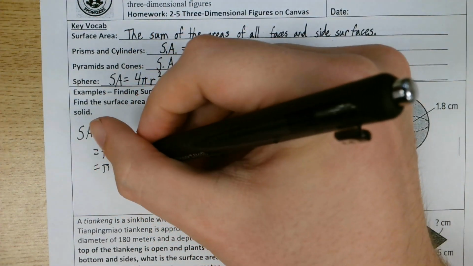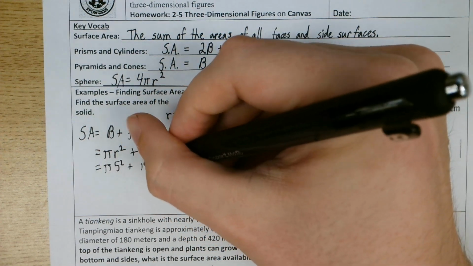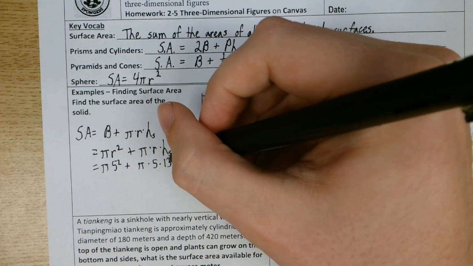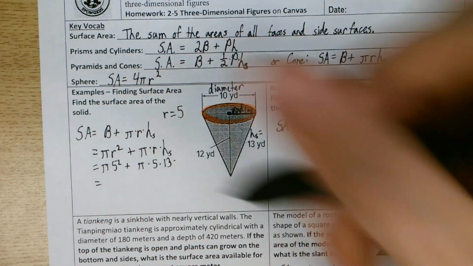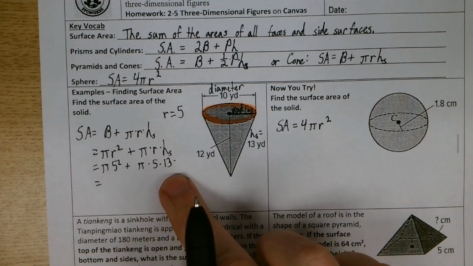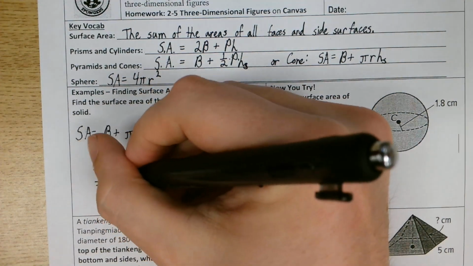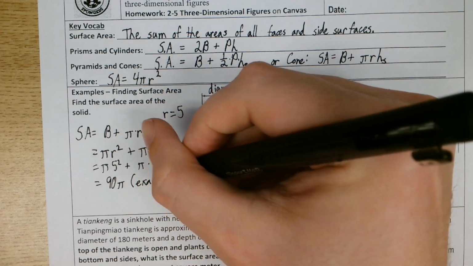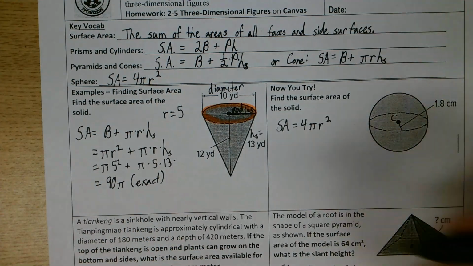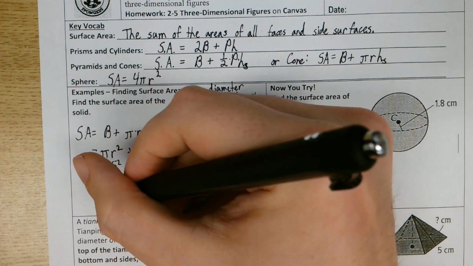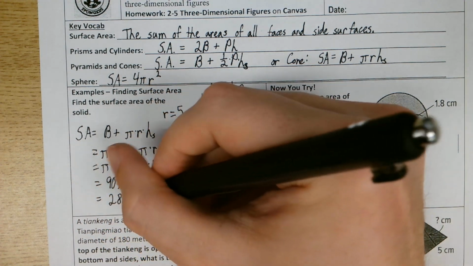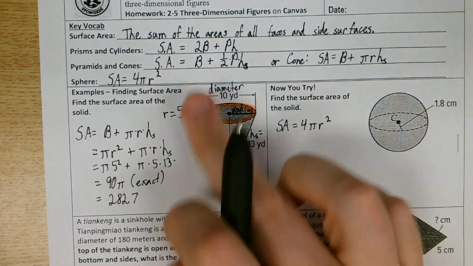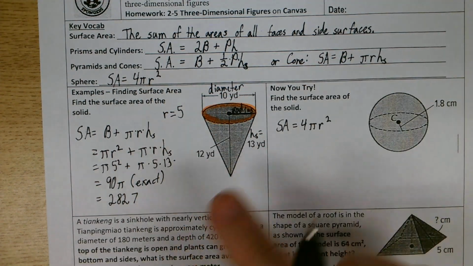We'll have pi times 5 squared plus pi times 5 times 13. If you work that out, you'll get 25 pi plus 65 pi. You'll get 90 pi as an exact answer. Or you'll get about 282.7 when rounded. And we're talking about area, so we're talking about yards squared.